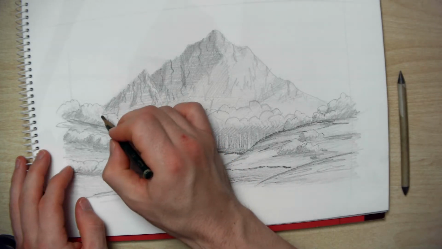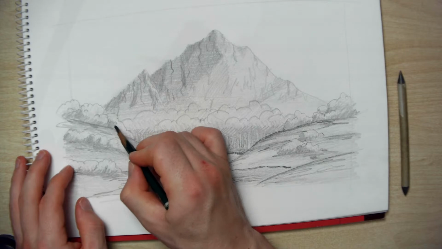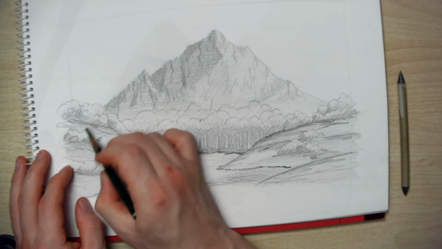Let's have a couple more volumes in there. A little something poking out every now and then.